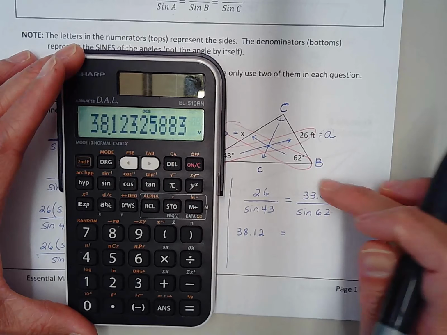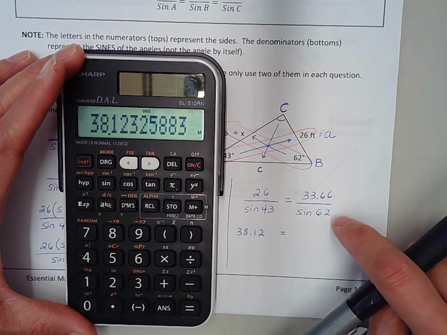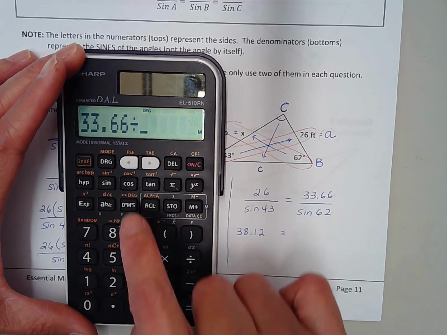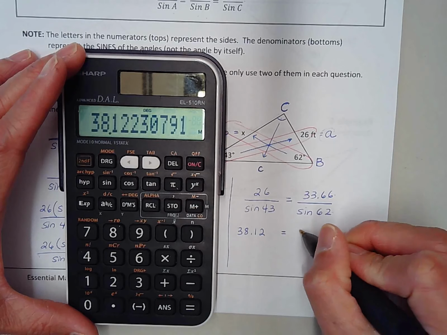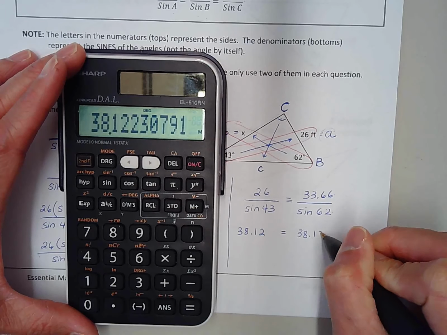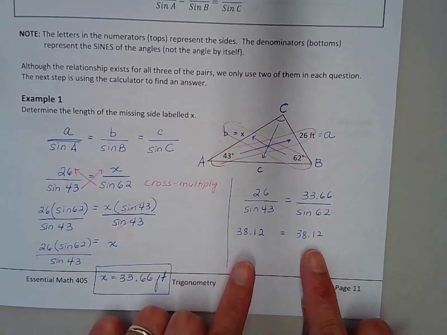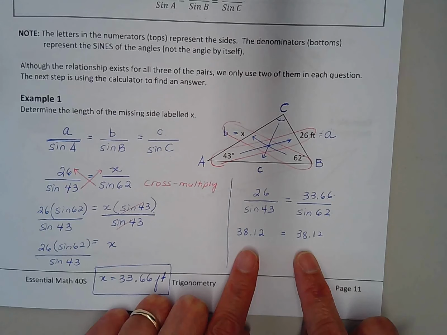Now let's take a look at this one. What's 33.66 divided by sine of 62? You're going to get that they're equal to each other. They're equal to each other. So that means your answer is correct.